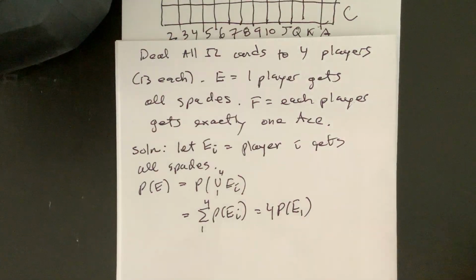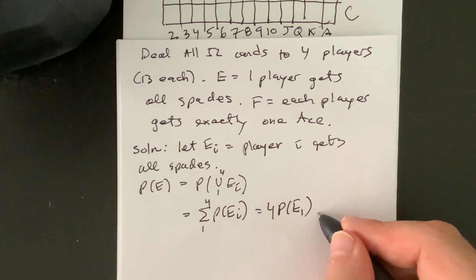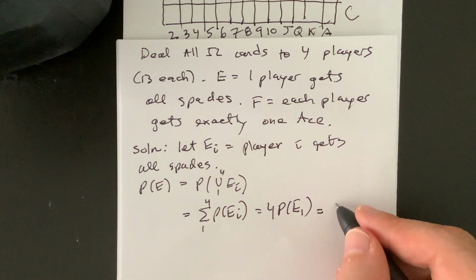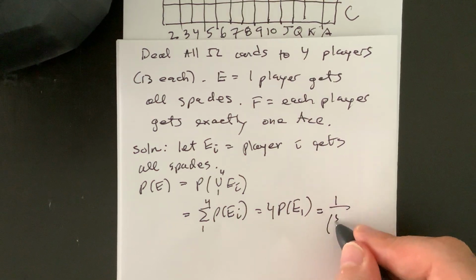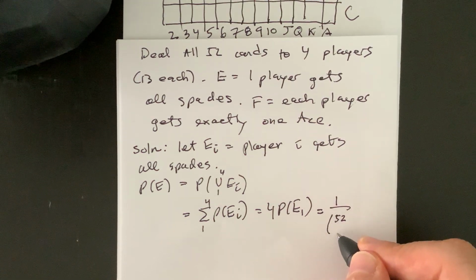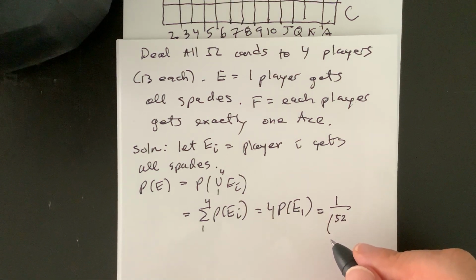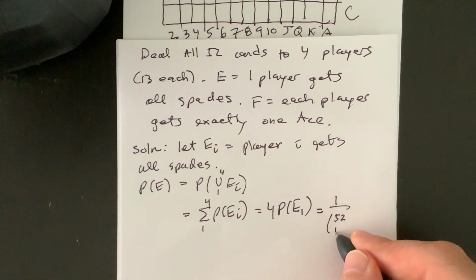But the probability, say the first player gets all spades, there's only 1 out of the total. So this is just 1 over 52 choose 13, right? The number of hands, yes, 52 choose 13.